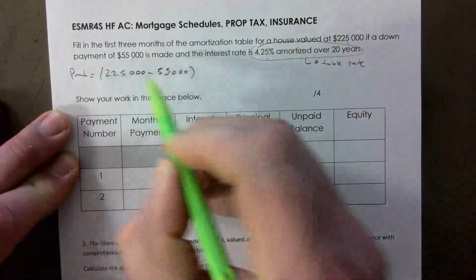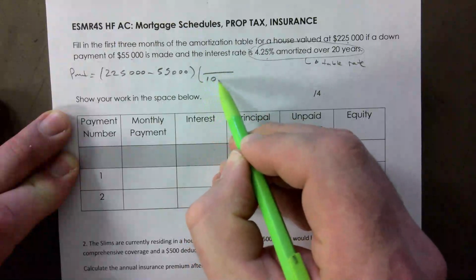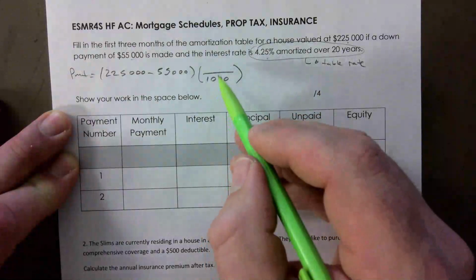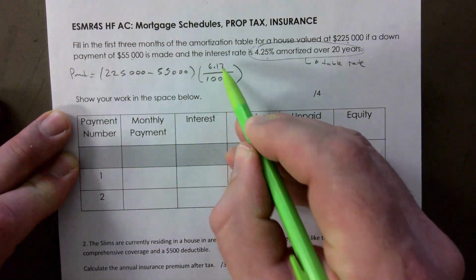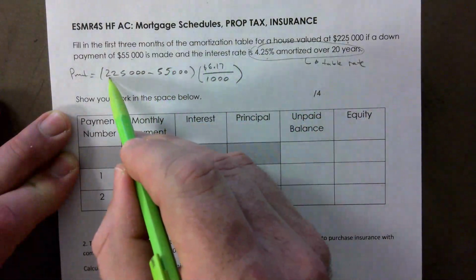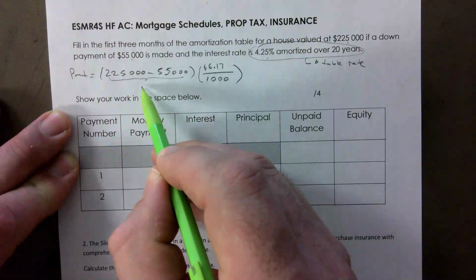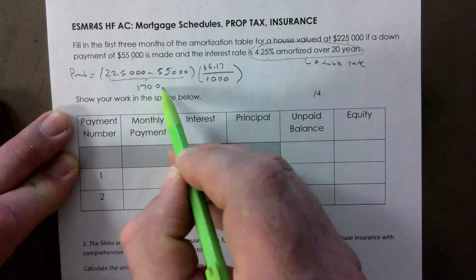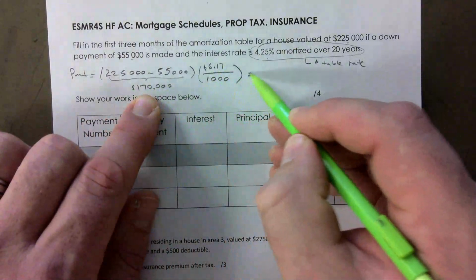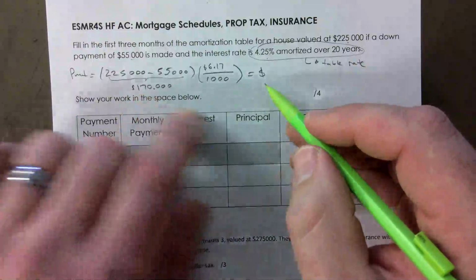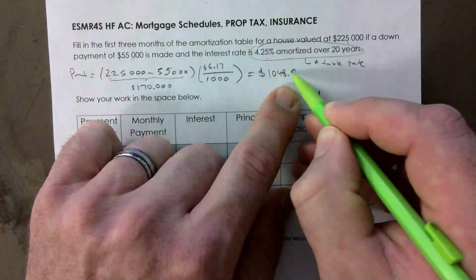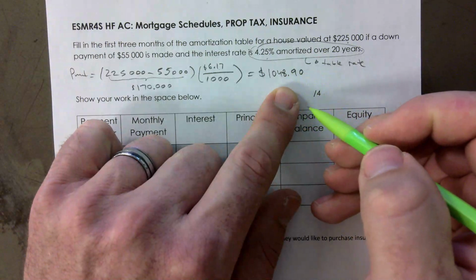There may not be a down payment in the future, but if there is one, you subtract it. And this table rate is 617. You get that from the pink chart that I gave you. And so the actual mortgage is 170,000. Okay, that's how much you're borrowing. You multiply it by this, you get 1,048.90.